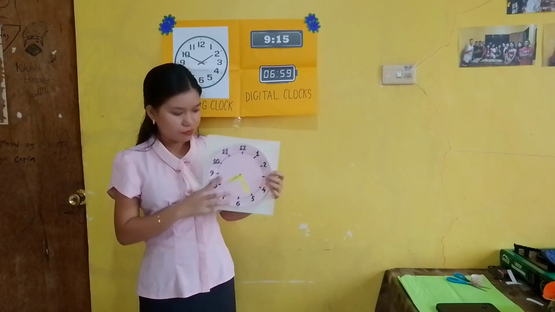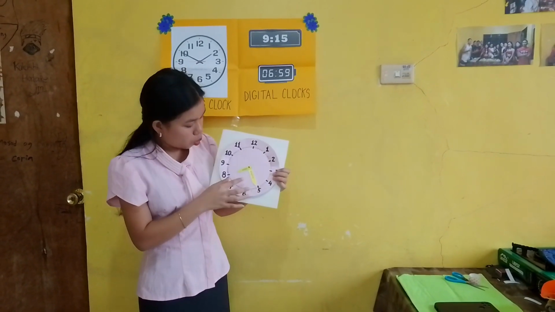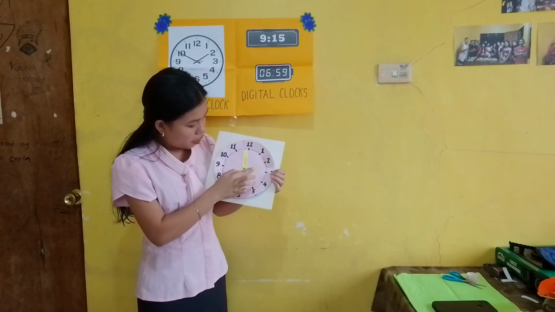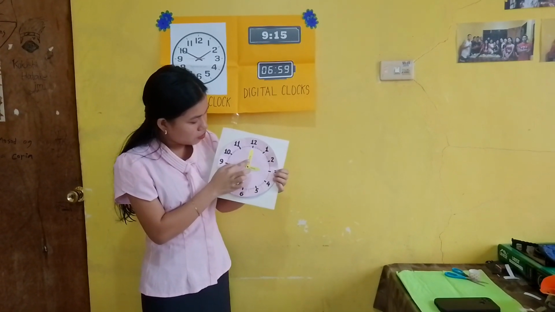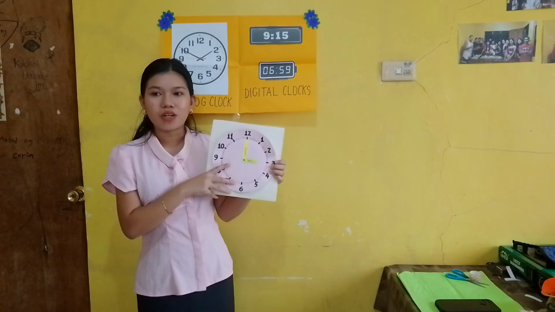So remember, we say o'clock if the long hand is pointing at 12. So for example, if it is 3 o'clock, the hour is 3 and the long hand is on 12. So therefore, this is 3 o'clock.